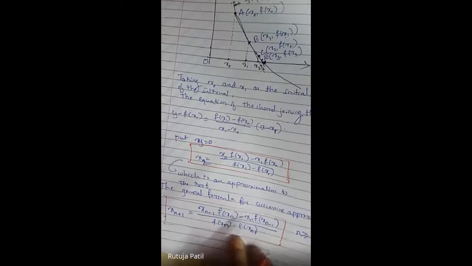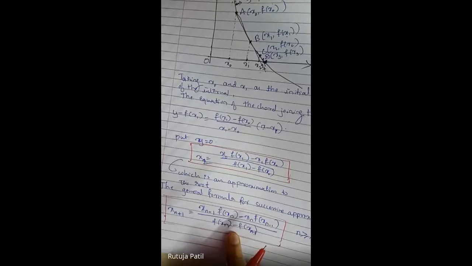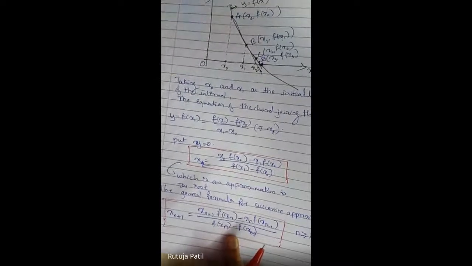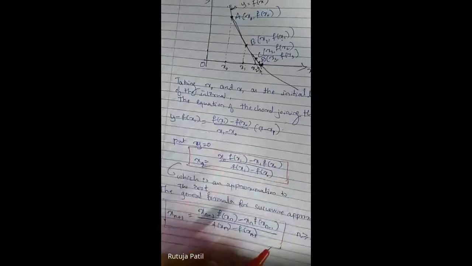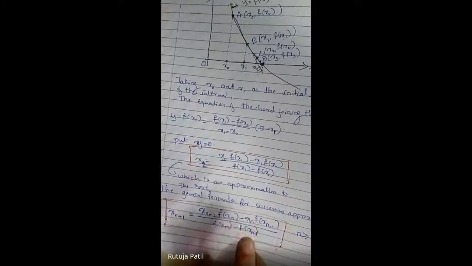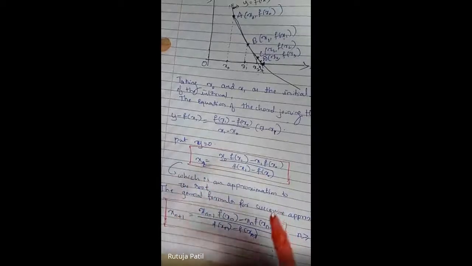We can also say that this method is an improvement over the regula falsi method. Why? Because here we need not check that f of a into f of b is less than 0. It's not necessary every time. So this is regarding the secant method theory part. We have derived this formula, and we need to use it to find the approximate roots of the given equation. It is an iterative method, not like the bisection method that we have done. It's an improvement over the regula falsi method.